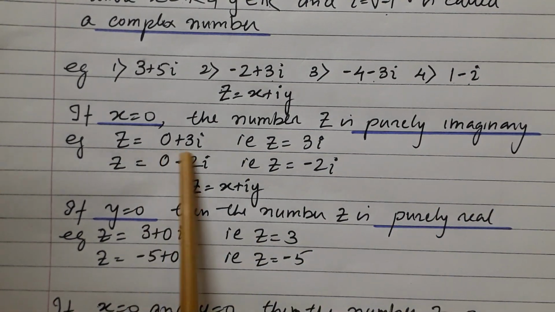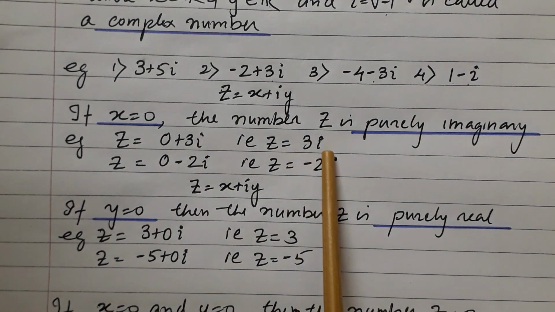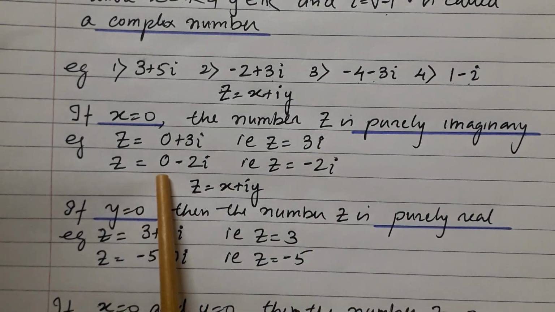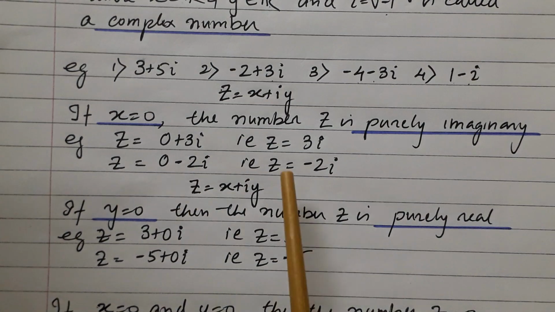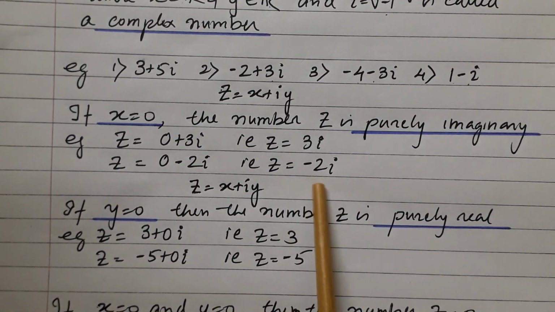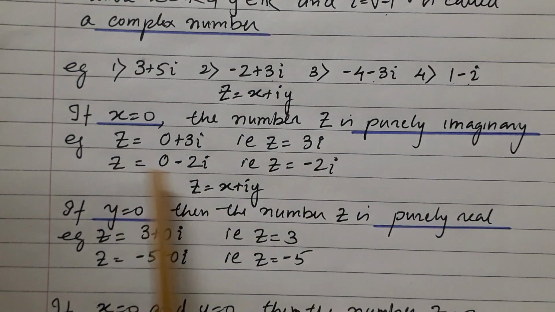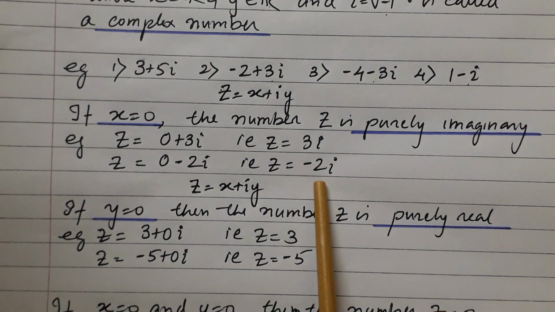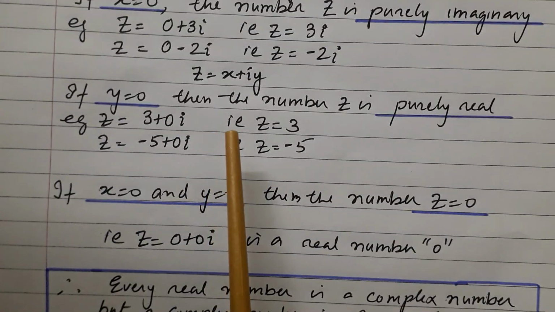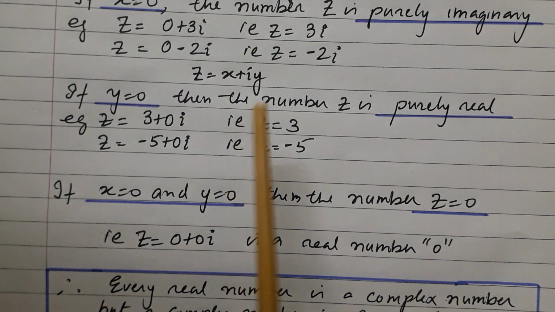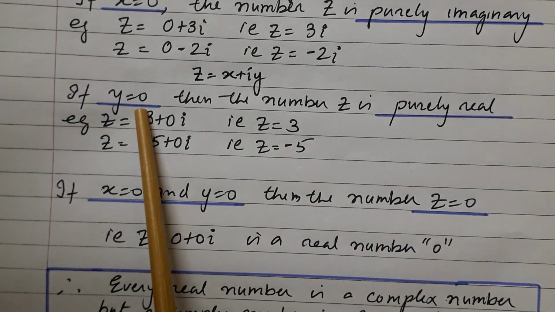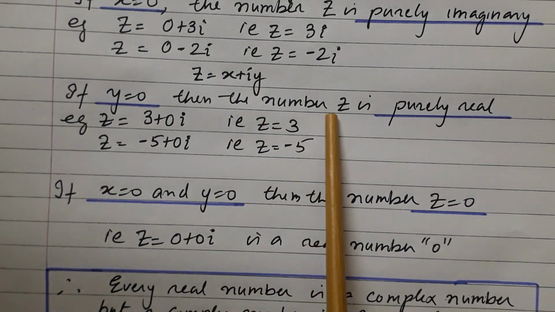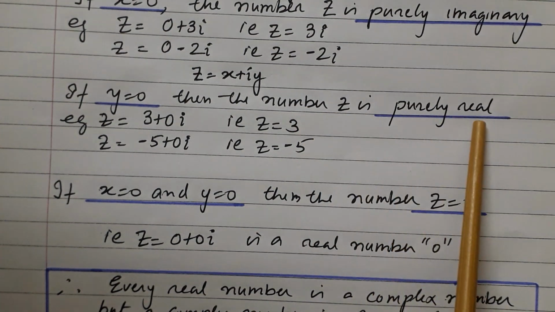z is equal to 0 plus 3i, that is z is 3i, and z is equal to 0 minus 2i, that is z is equal to minus 2i. Such a number is purely an imaginary number. Now, when y takes the value of 0, then the number z is purely a real number.